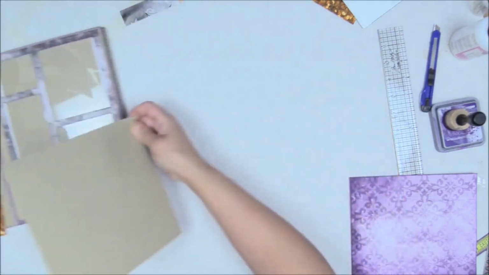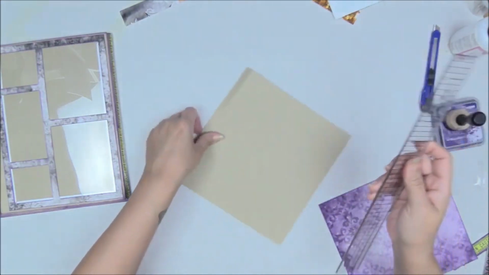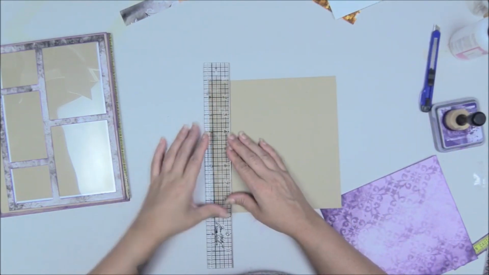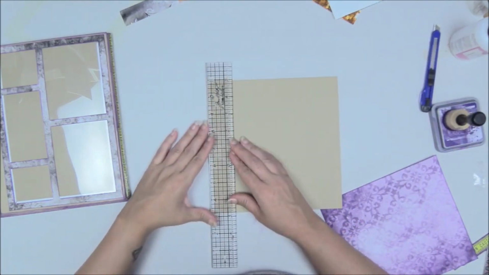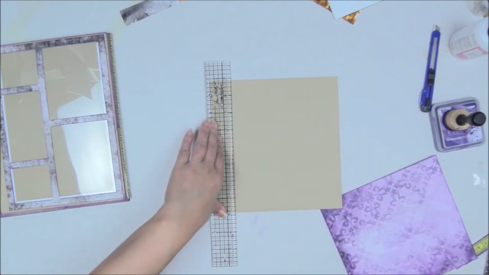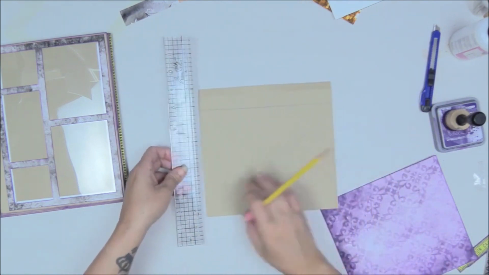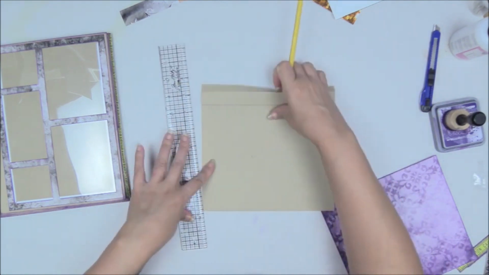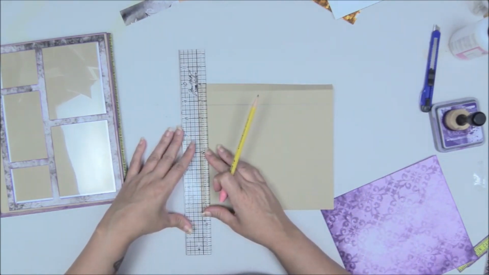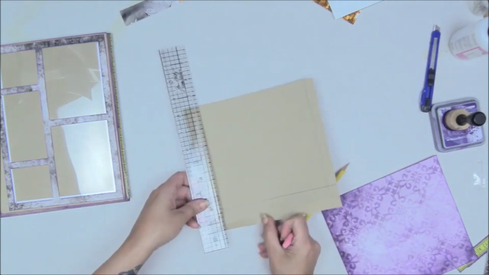All right, so for this particular window look, I measured from the flap, look at that, 1.25 inches from the flap. Hello, Kathy. Get it together. All right, so 1.25 inches from the flap. Then on the right and the left hand side, so that's the top, right, with the flap. Then on the right and the left hand side, I did a 1/2 inch.